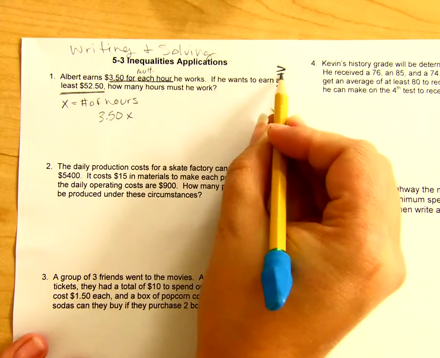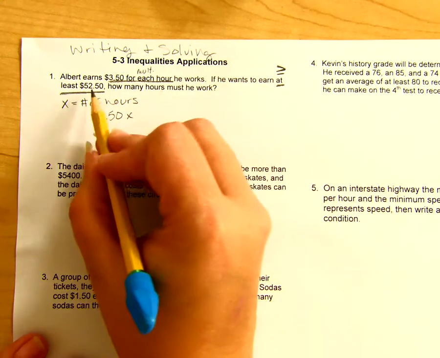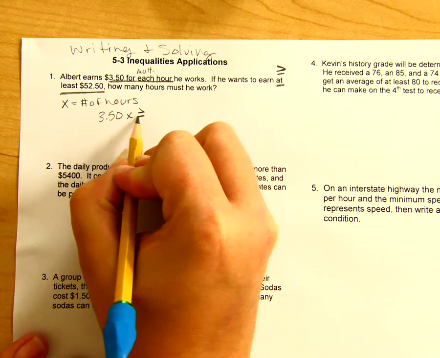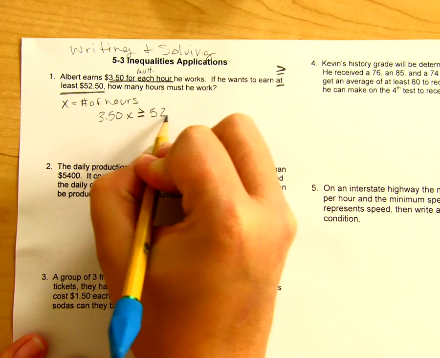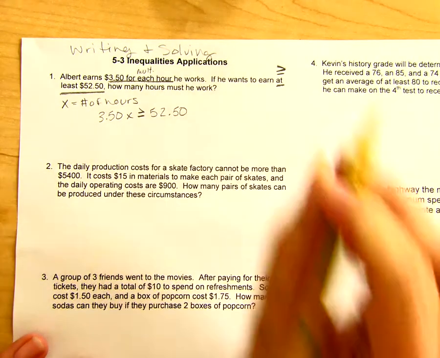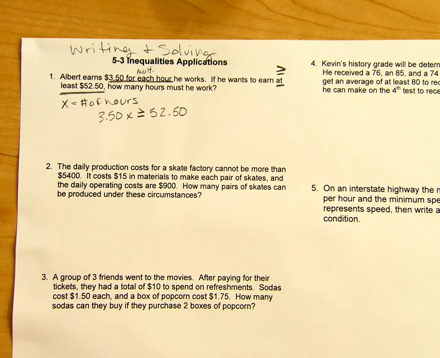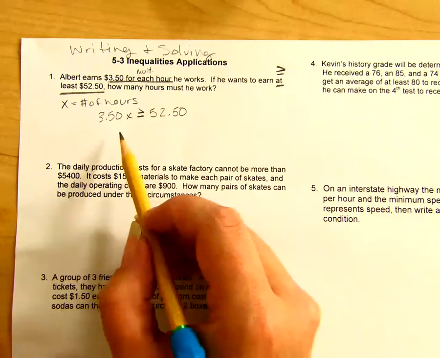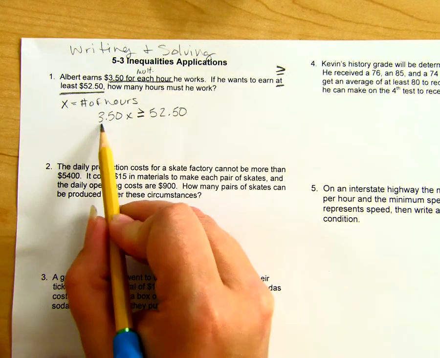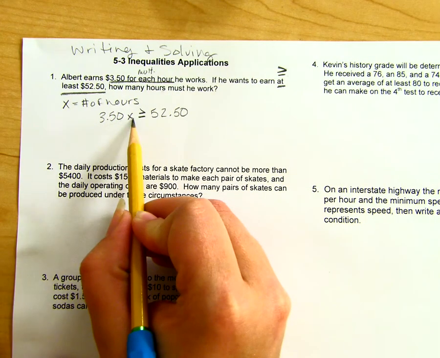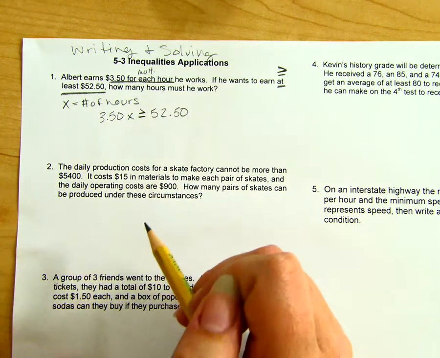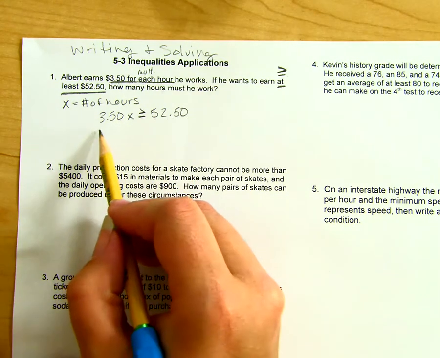And they have to earn at least $52.50, so he can earn more than or equal to $52.50. Because at least means I have a minimum. The minimum amount that he needs to earn is $52.50. So in this case, this problem is 3.50x is greater than or equal to 52.50.